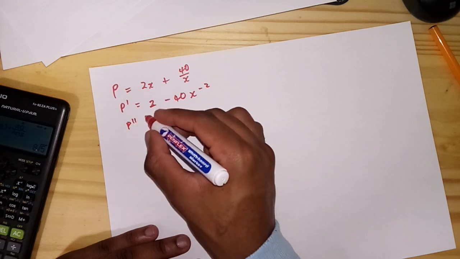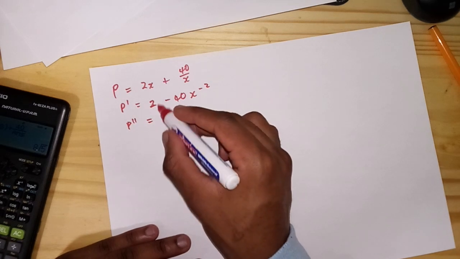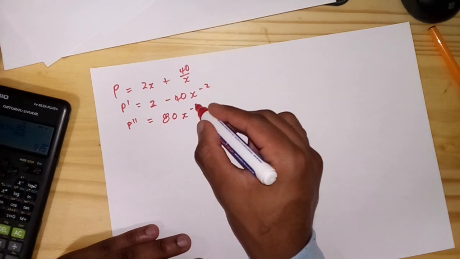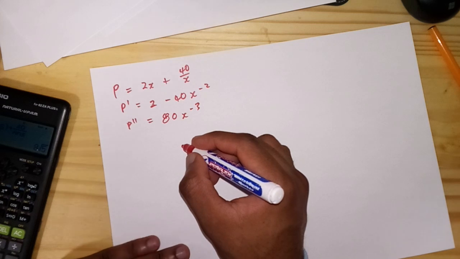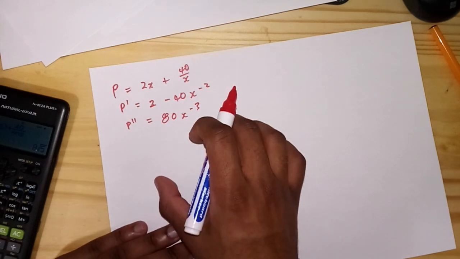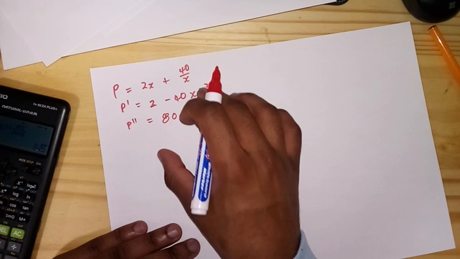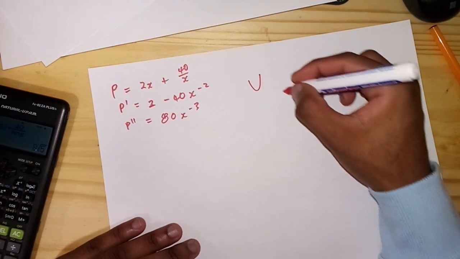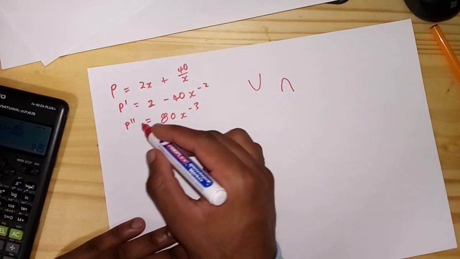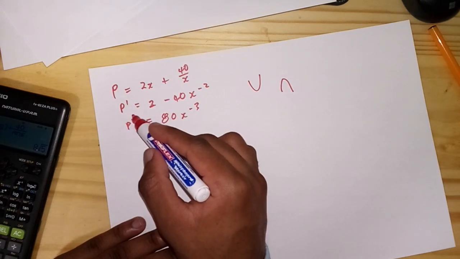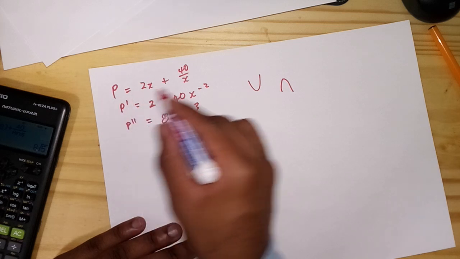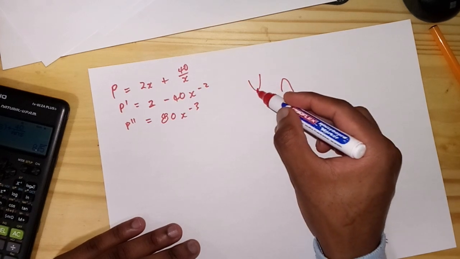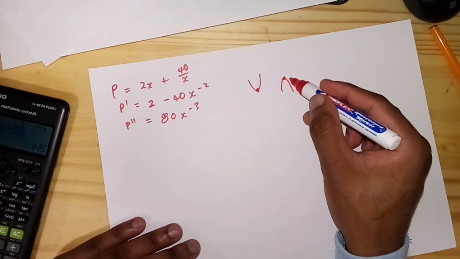Minus 2, and then you write your second derivative, okay? That one becomes 0, then you have yourself 80 x to the power minus 3. So what do you want to do? You want to determine the concavity of the graph at that particular point. You want to determine if it is concave up or concave downwards at that particular point. That's what the second derivative of your initial equation should be telling you, right? And remember, if it's concave up, then you have a minimum value. If it's concave down, you have a maximum value.